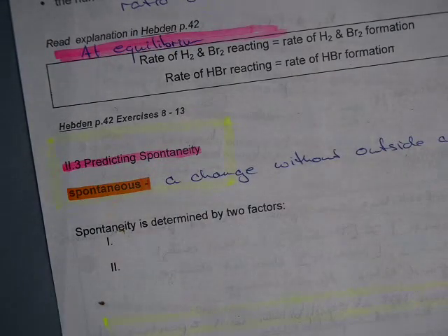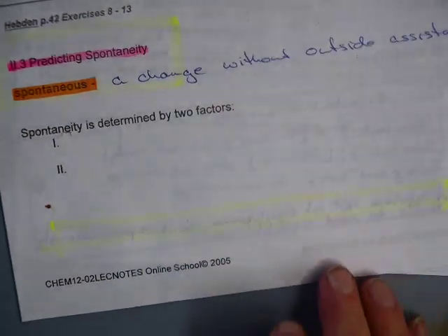Okay, spontaneity in chemical systems is determined by 2 things. Number one, the first thing that it is.